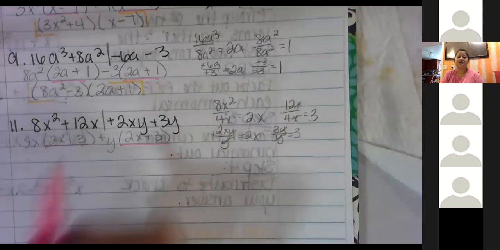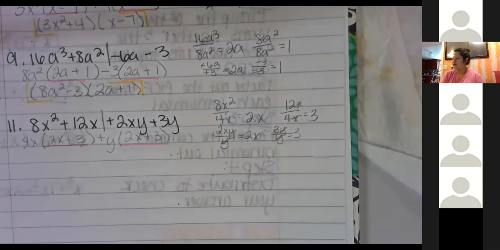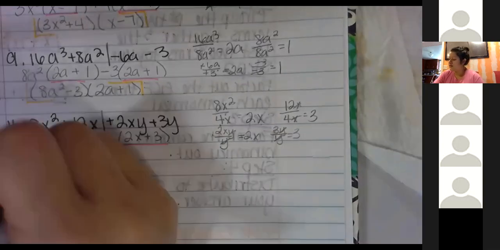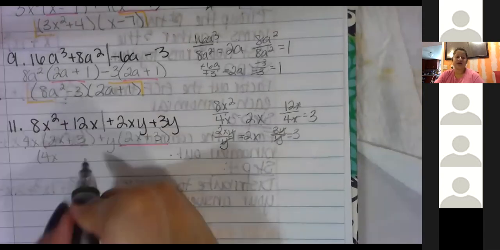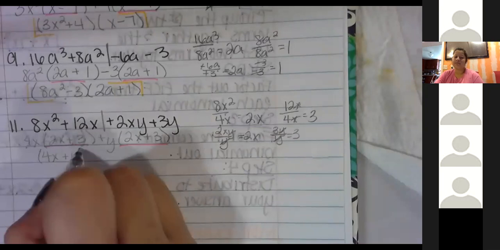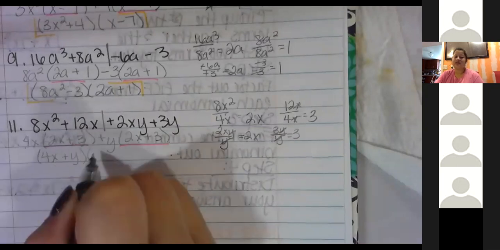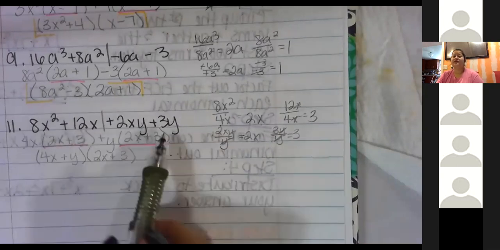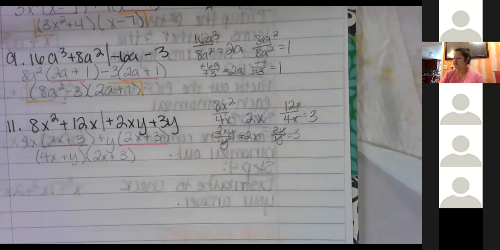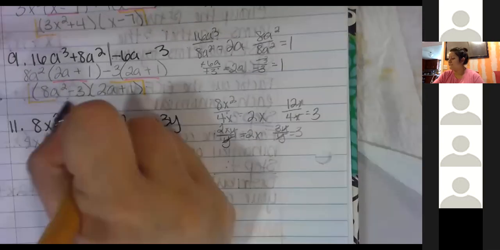Make sure you have 2x plus 3, 2x plus 3. And then we had factored out 4x, and we factored out a positive y. And inside our parentheses was 2x plus 3. So remember, one of your terms is always what's inside of the parentheses, and the other one is going to be what you factored out.